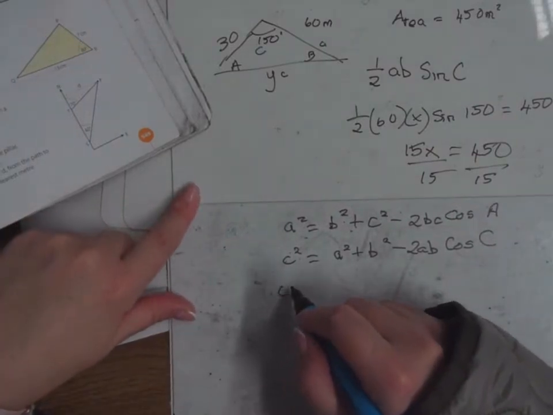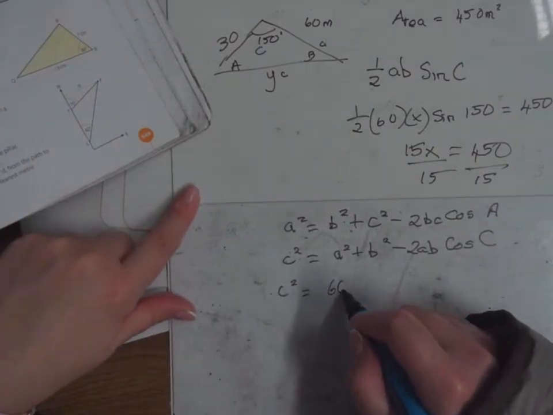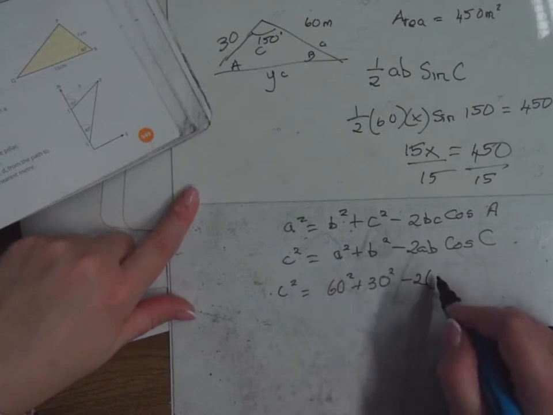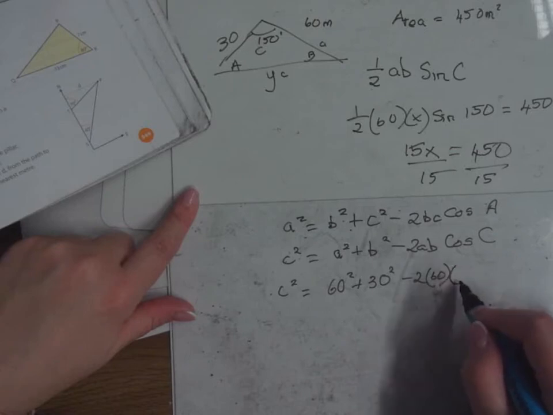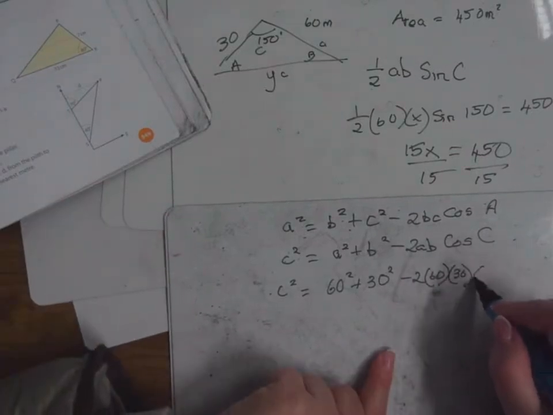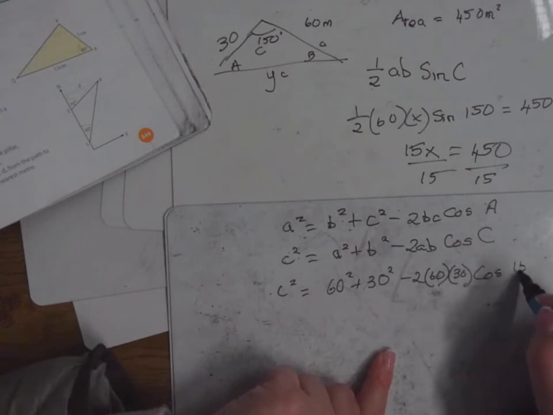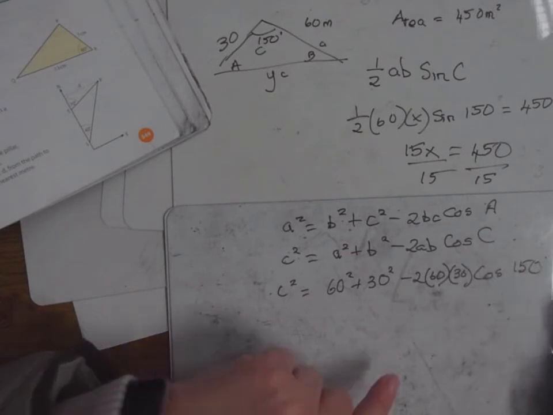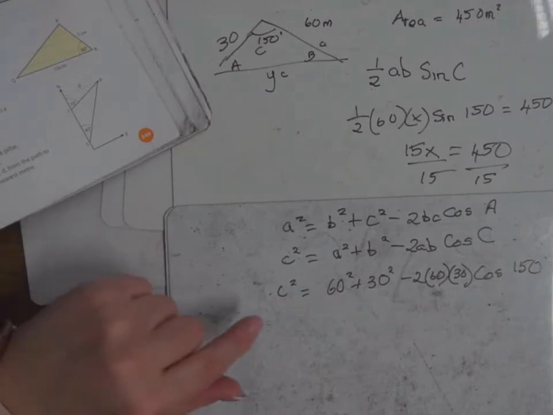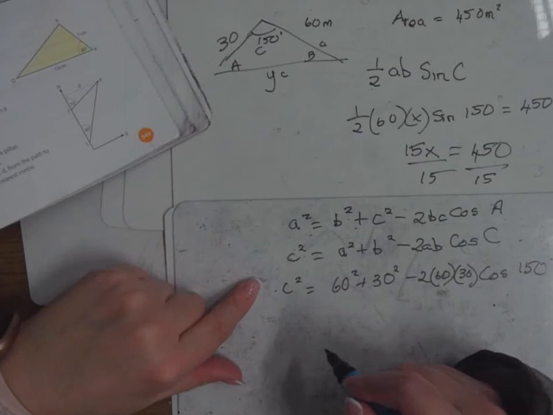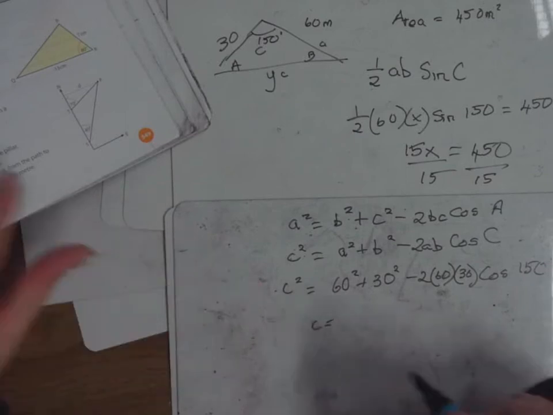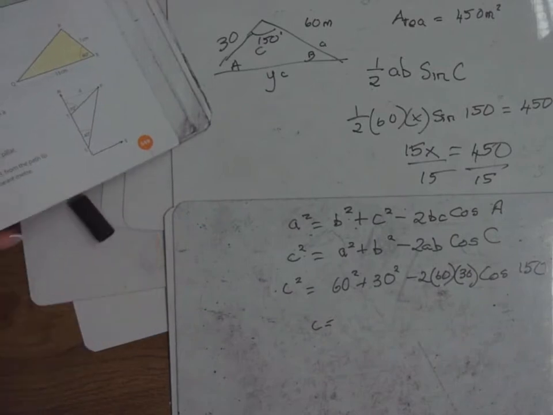Is that okay? So that means c squared is equal to 60 squared plus 30 squared minus 2 times a is 60, b is 30, and that would be cos of C, which is cos of 150. Into the calculator with that, press equals, then get the square root of it.